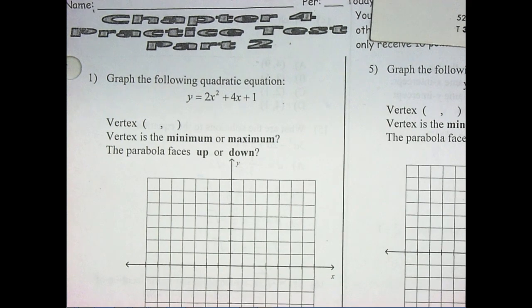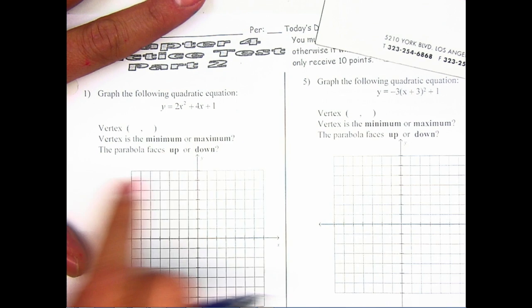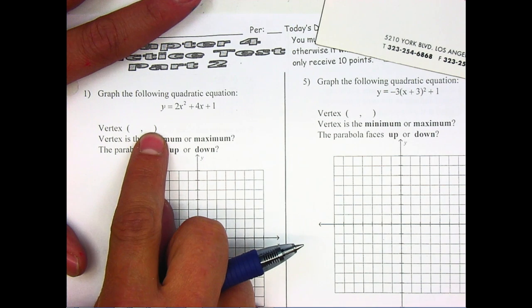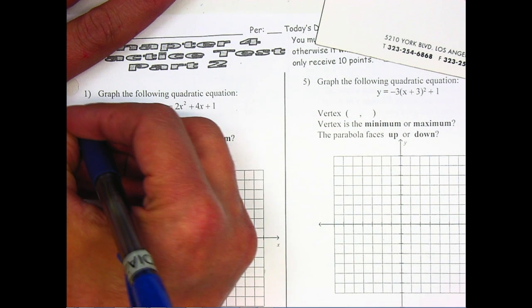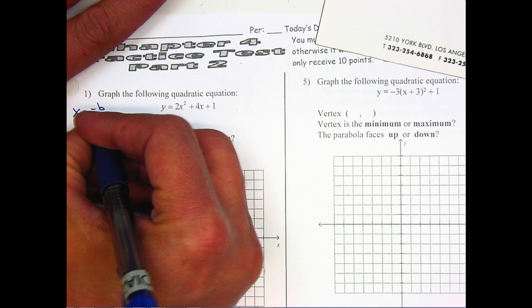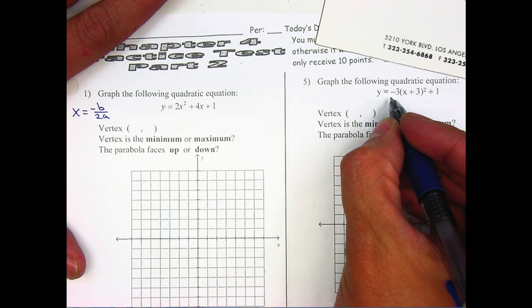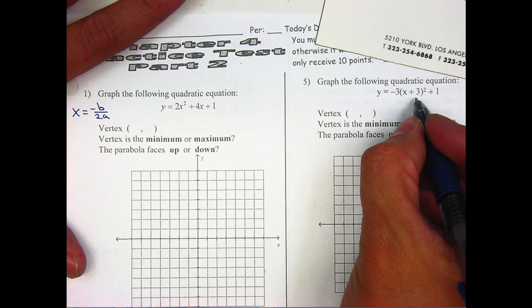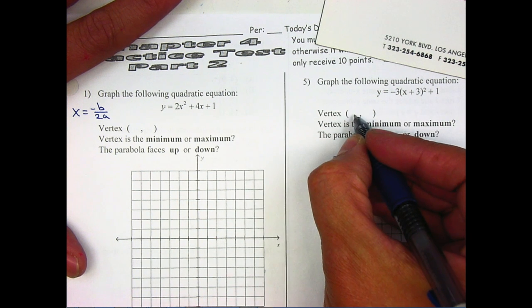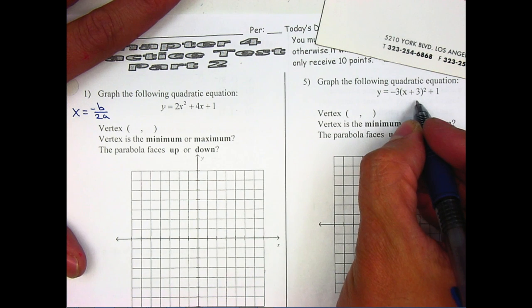We are going to start working on problem number 1. Now I want you to notice the difference between number 1 and number 5. On problem number 1, you need to find the vertex, and you need to be able to use the formula x is equal to negative b over 2a. That will give you the x value. On problem number 5, to find the vertex is very easy because this will be just h and k. So the vertex, this is positive 3, so it'll be negative 3. This is positive 1, it will be positive 1. Remember that the h is the only one that's the opposite.